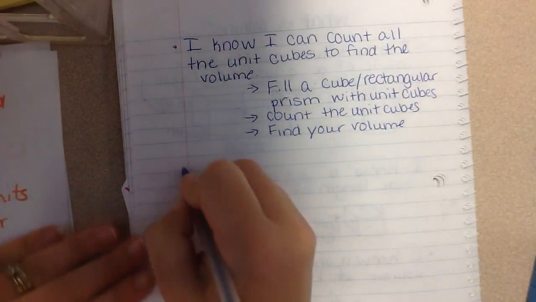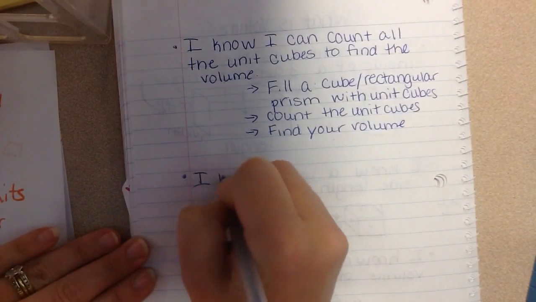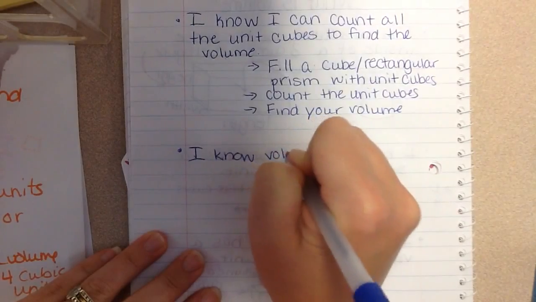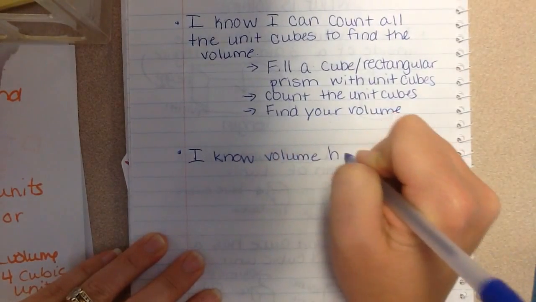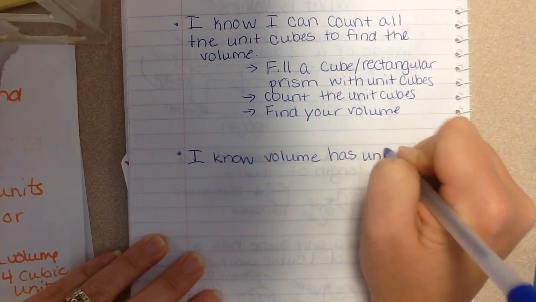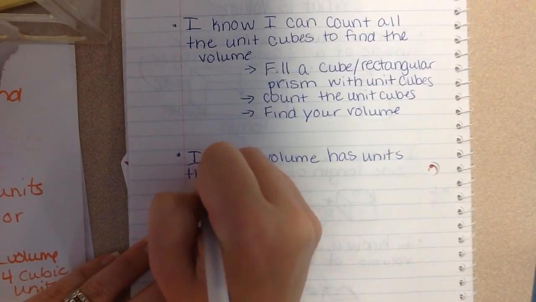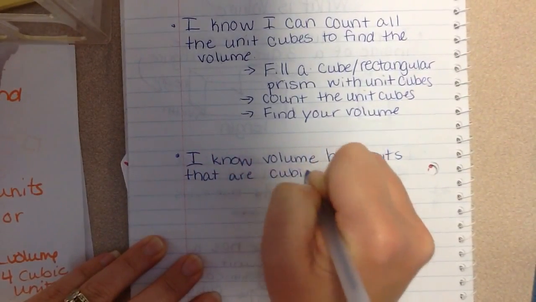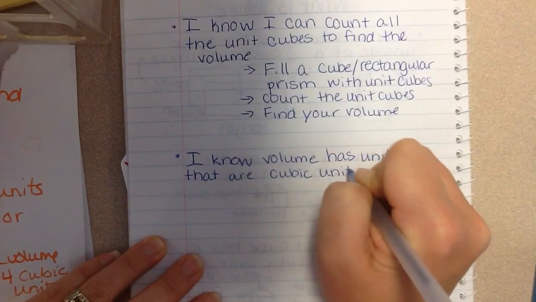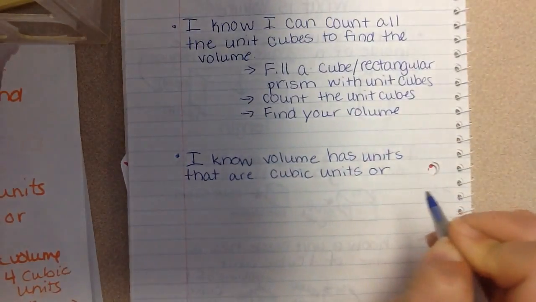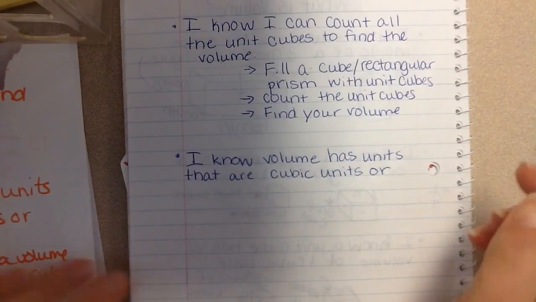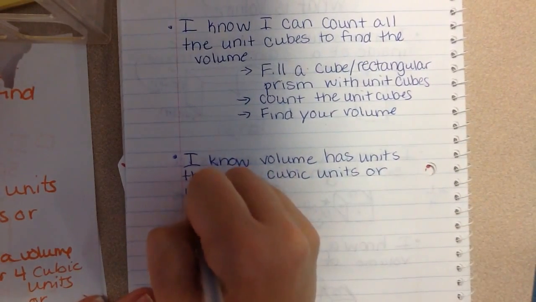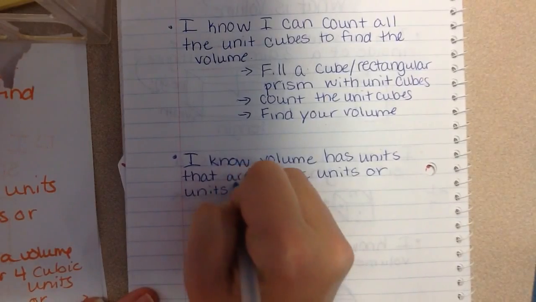Lastly, I know volume has units that are cubic units. This is how we write our measurement. Whenever we have some type of problem with measurement, we have to write if they're inches or feet or what they are. So we're going to use cubic units or units cubed.